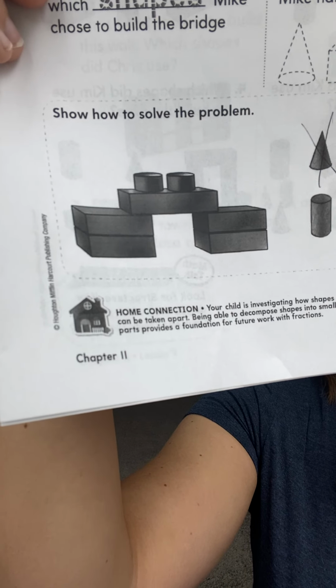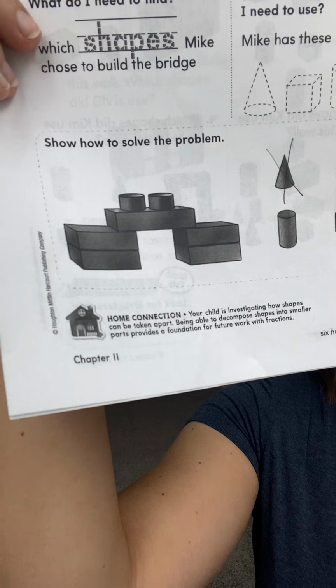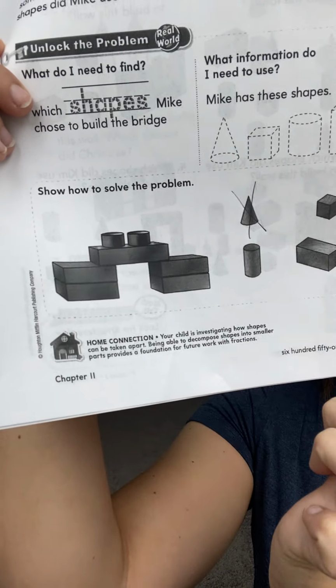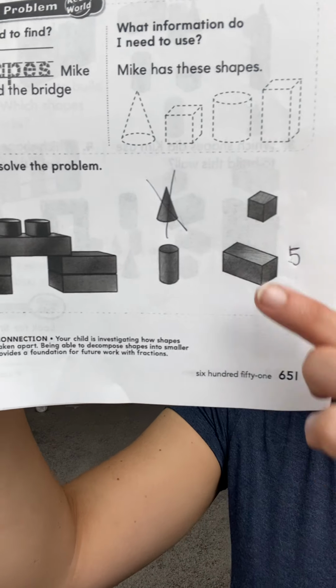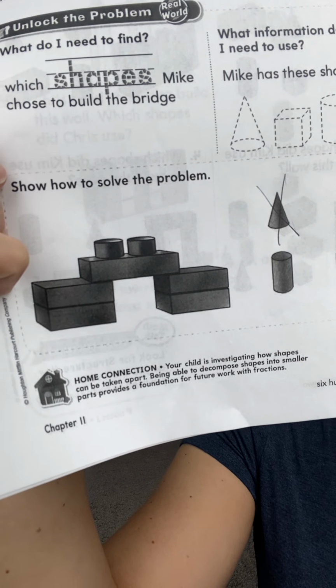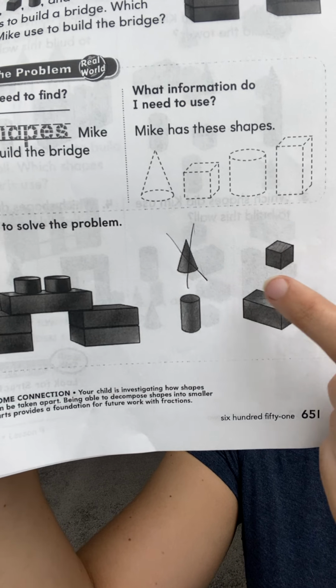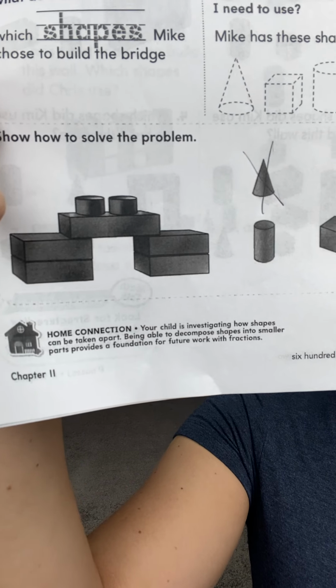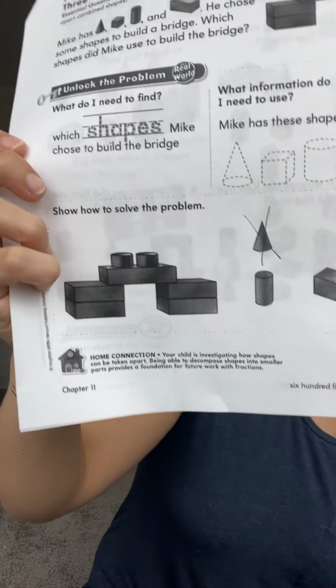And how many did he use? 1, 2, 3, 4, 5. He used 5 rectangular prisms. I'm going to write the number 5 right there, 5. How many spheres did he use? Do you see any that have equal sides? Remember, a sphere has to have equal sides. All the sides have to be the same length. Nope, he didn't use any spheres. So I'm going to cross that one out.